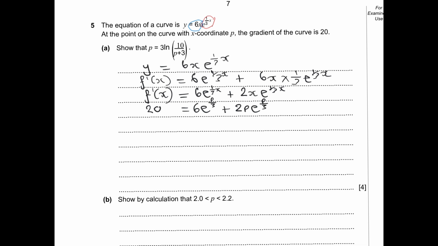All right. So with that, I'm sure you can see that we can actually divide throughout by 2. Why am I saying so? Because I need to have some 10 in where I'm driving to. Okay, so if I divide throughout by 2, what am I going to have? I'm going to have 10 is equal to 3 e to the power of p over 3 plus p e to the power of p over 3.